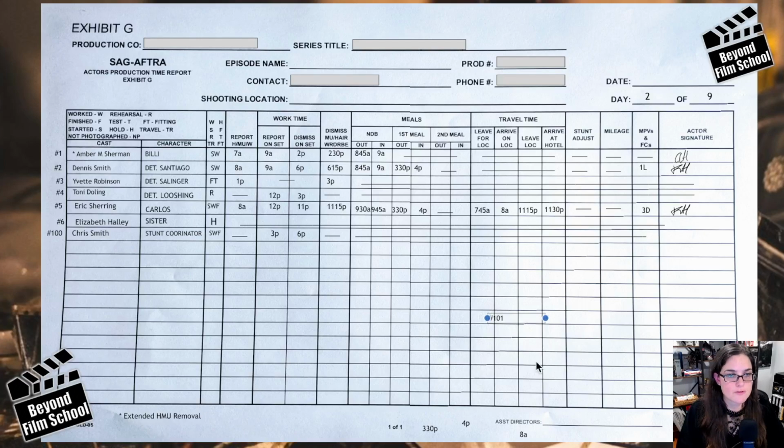People who are stunt performers always have numbers like 100 or 200. They're always going to be in the hundreds. And if they are a stunt performer doubling for a principal actor, for example, this person might be my stunt double, because I'm number one actor up here. So for DBL, you can spell out double if you want, or I just put DBL to shorten it a little bit.